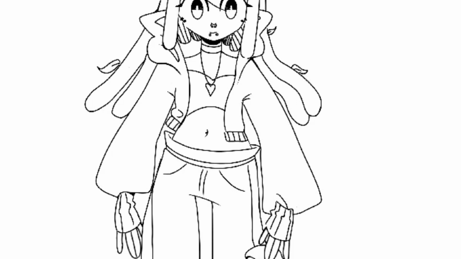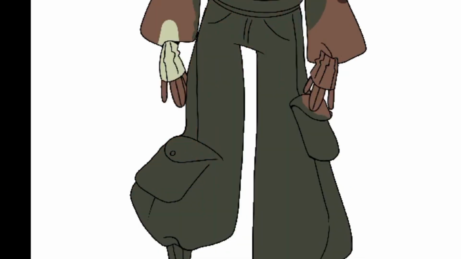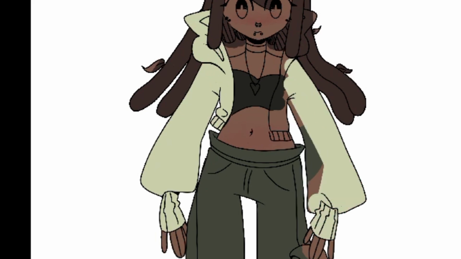Here is the Leafeon design, and I had an idea for this character already. I really wanted her to have this really foresty green color palette, obviously.